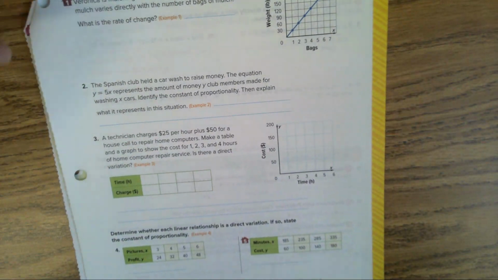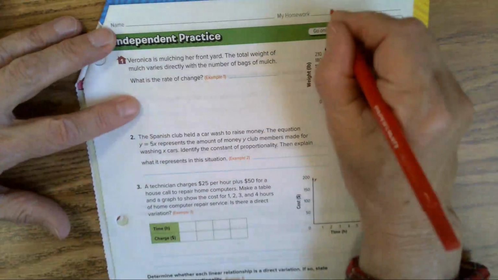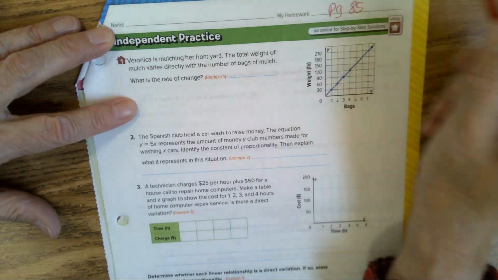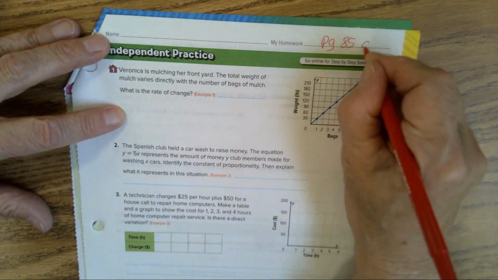Now, what are we going to do for our homework? We're going to do all of page 85. You have 30 minutes, so we have a lot of time. Page 85, all. Turn the page.